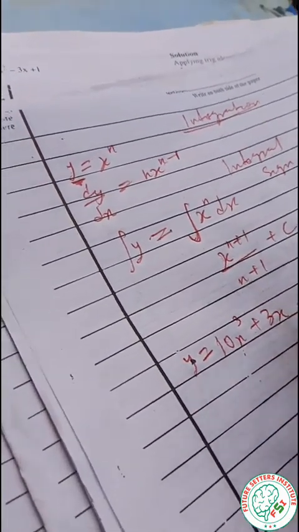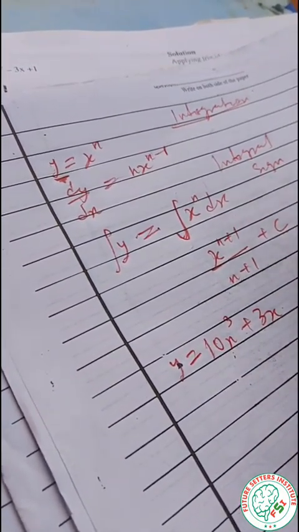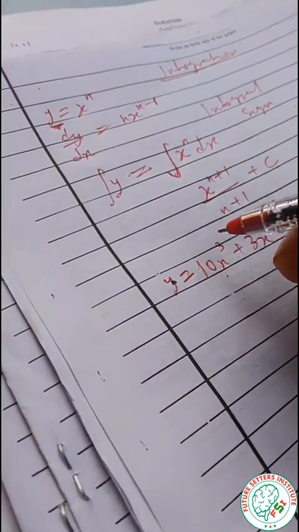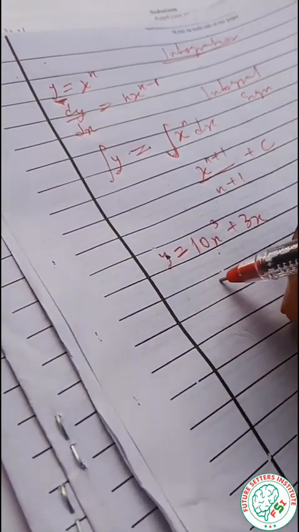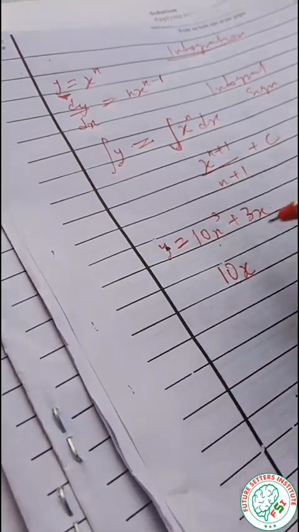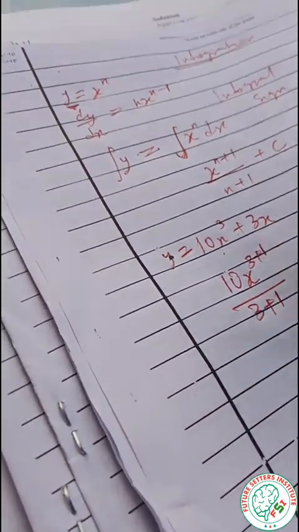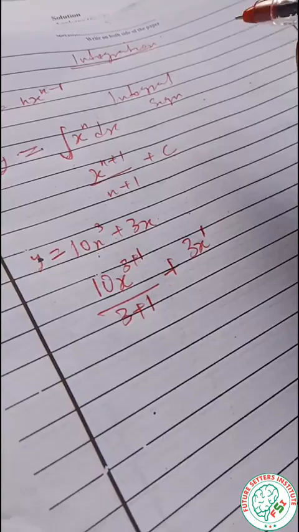Okay, so in a situation where you now have something like y equal to 10x raised to power 3 plus 3x, and you're told to integrate it, it will give you 10x, you add 1 to 3, then divide by 3 plus 1, then plus 3x.